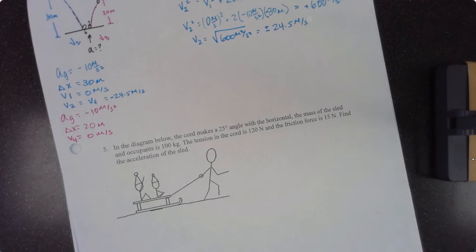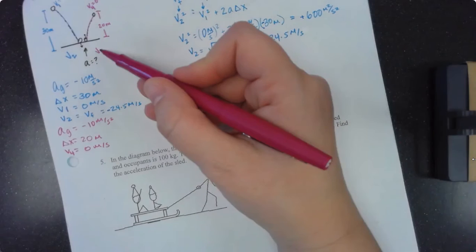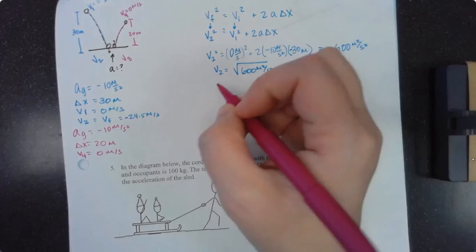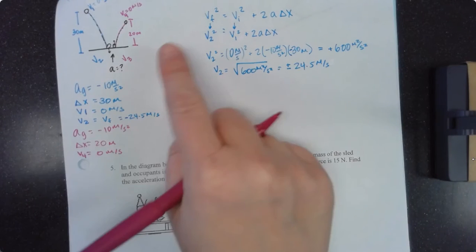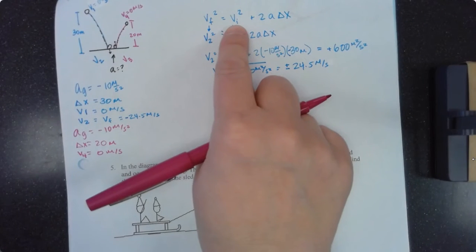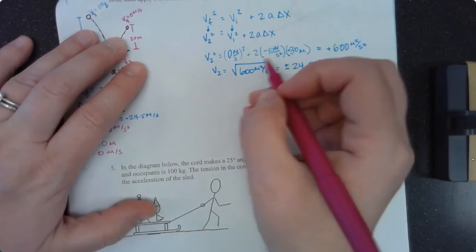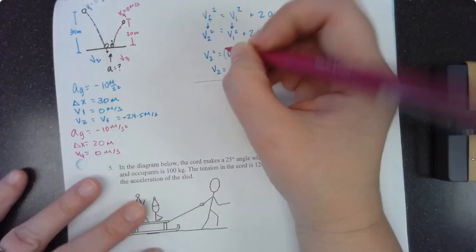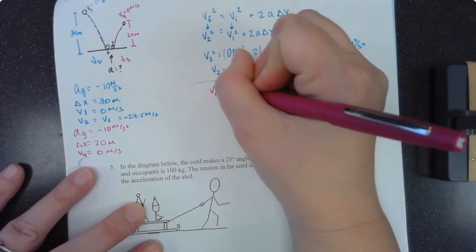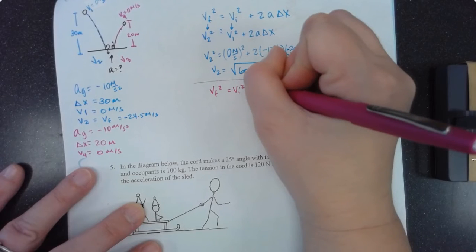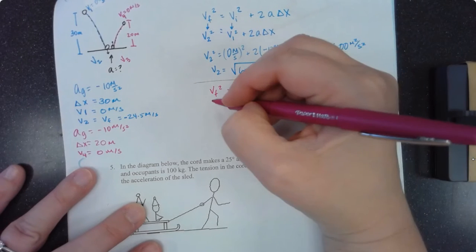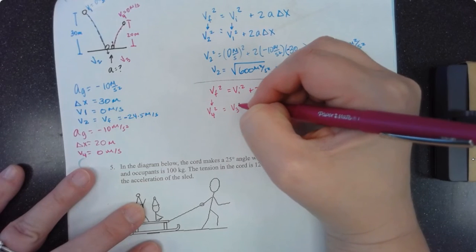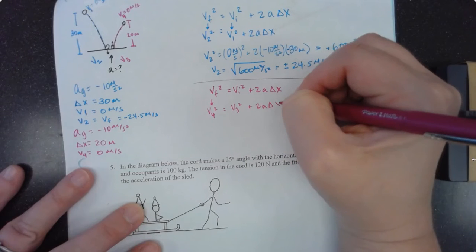To figure out velocity 3, what we're going to be doing is looking for the initial velocity for the stuff that's happening in this pink part of our motion. And so we can use the same equation, except we're going to be solving for initial velocity. So this time, I'm just going to rewrite my equation. I'm going to say that this is going to be velocity 4 squared. It's equal to velocity 3 squared plus 2a delta x.